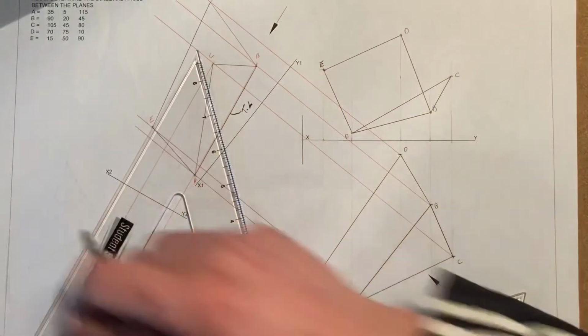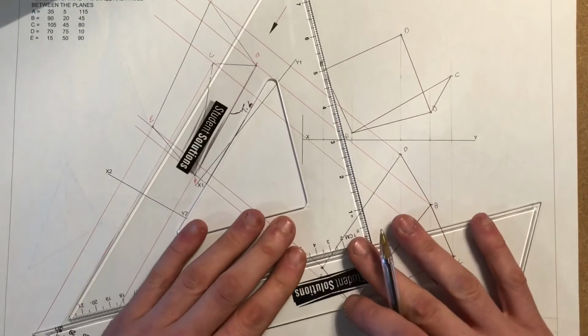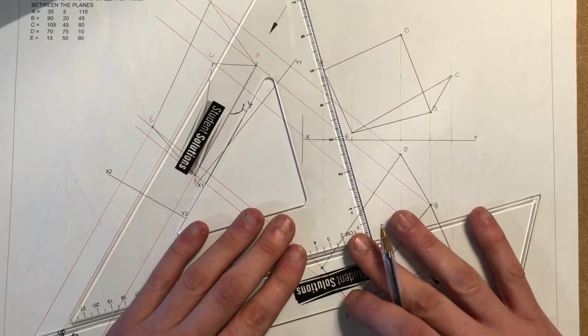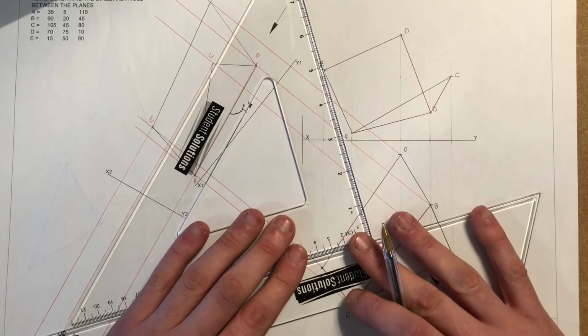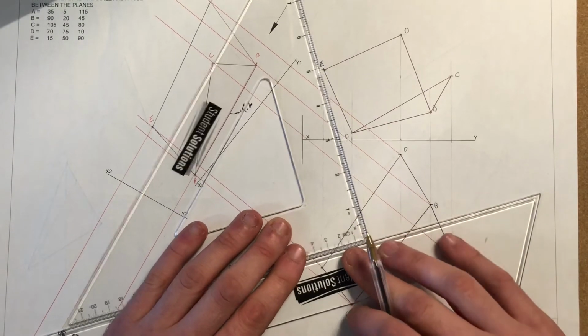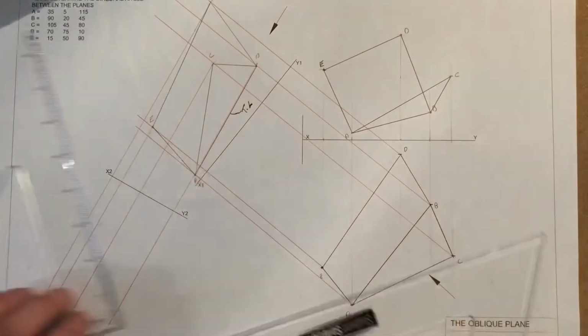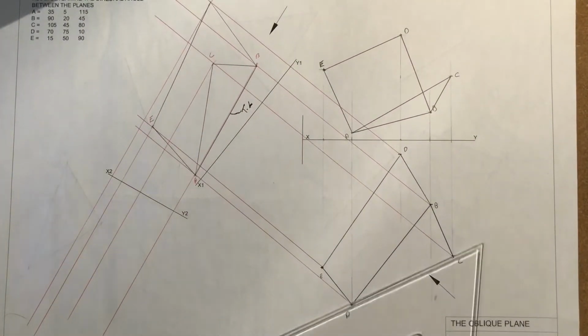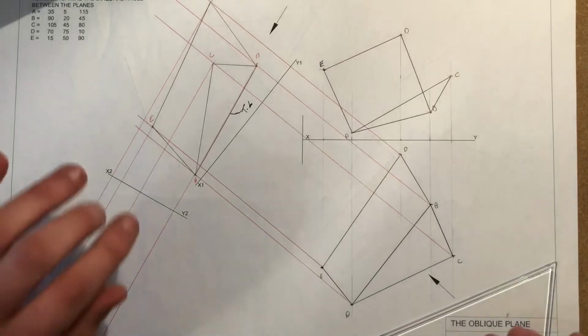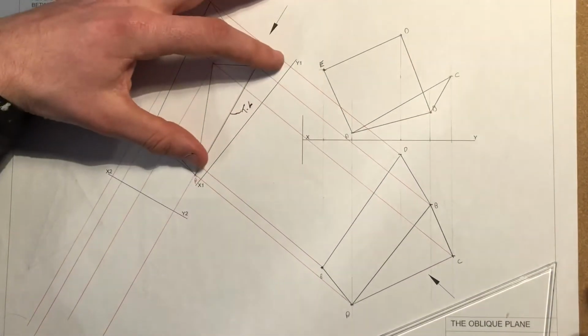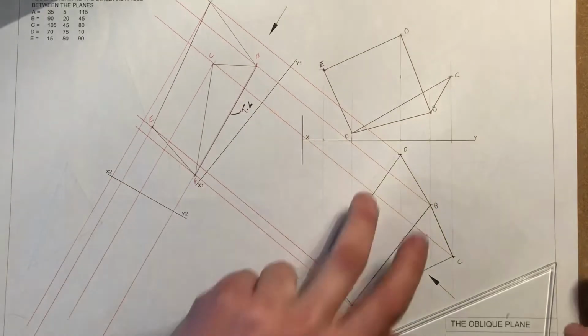Point E down. And bring point D down. Okay. Now, so again, we're going back with our X2, Y2, so we're going back to our X1, Y1, and we're going from the X1, Y1 back to the previous drawing.